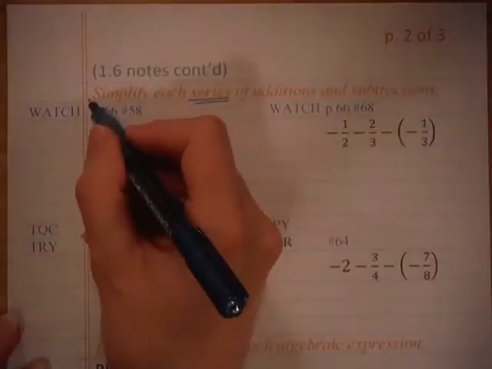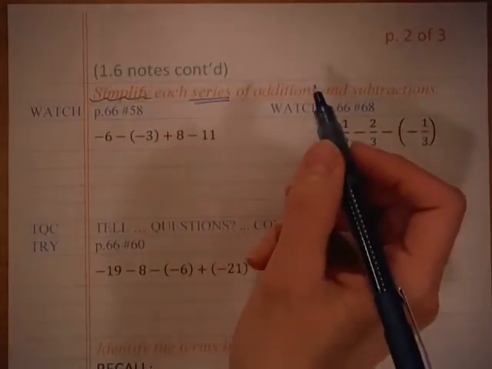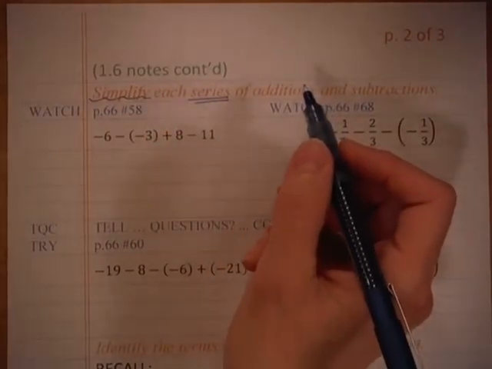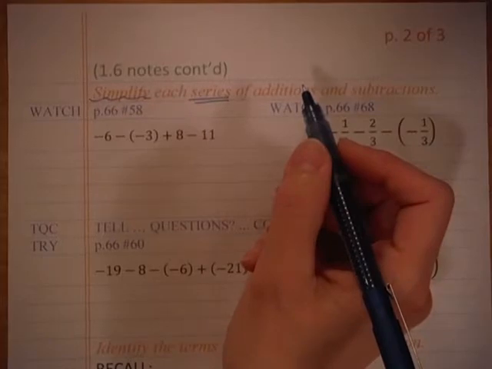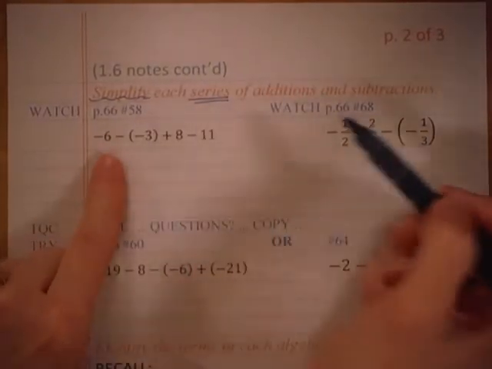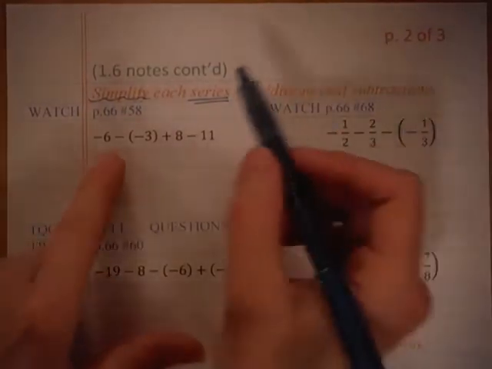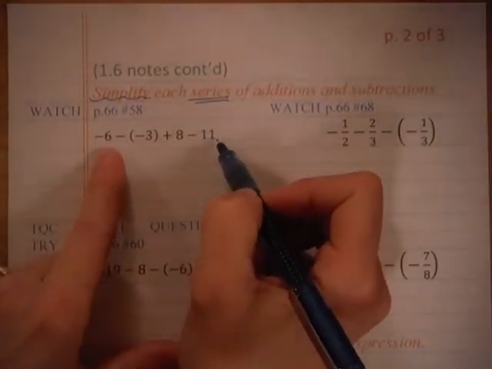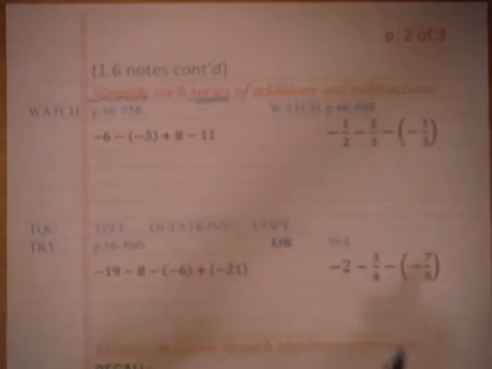Okay? And again, simplify means that we're combining like terms, we're removing any parentheses that we can. Sometimes that will require distribution. And in this case, like terms, we don't see any variables here, but that means we've got all constants, and so those will be what we want to combine. So let's look at what these two examples would look like.